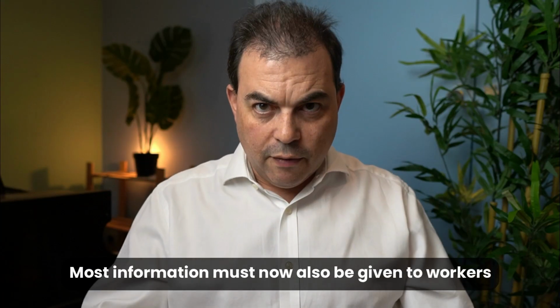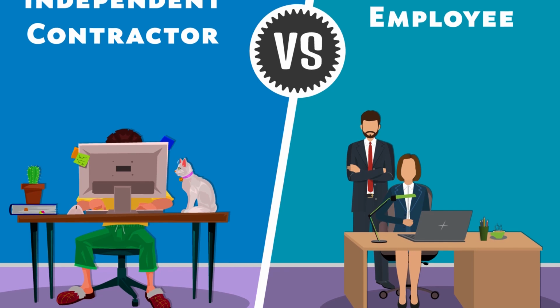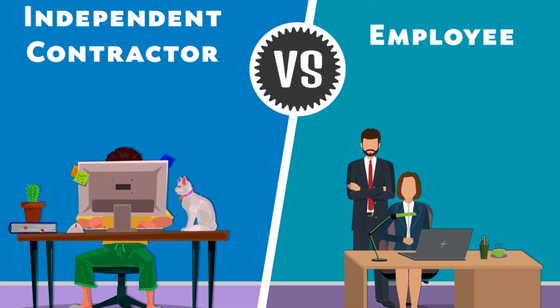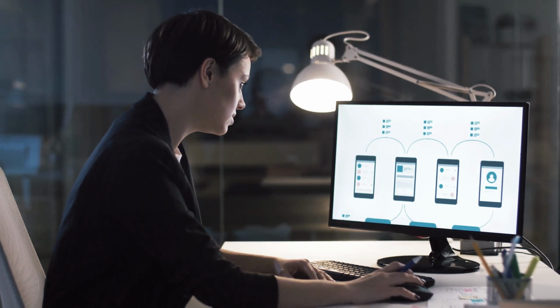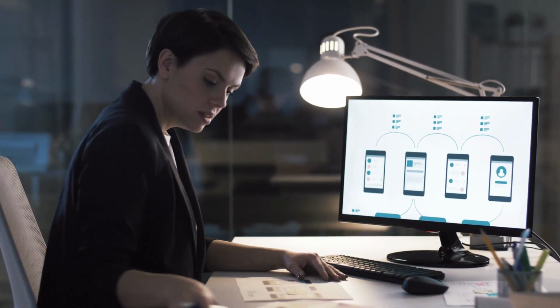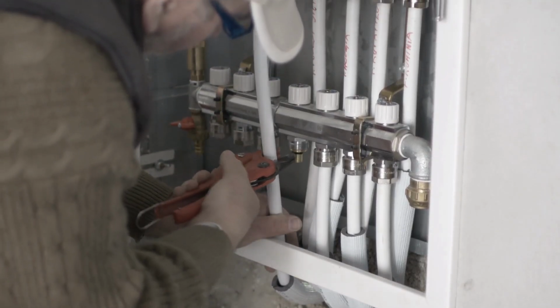An important note, since April 2020, most of this information now has to be given to workers as well as to employees. What is a worker? Well, it's essentially an independent contractor who works under a contract in accordance with which they agree to personally perform work or services for another person, you, but you don't count as their customer or client. So it may be the person you engage from time to time to do some web design, but it won't be the plumber who comes and repairs the office sink because you are very much their customer or client.